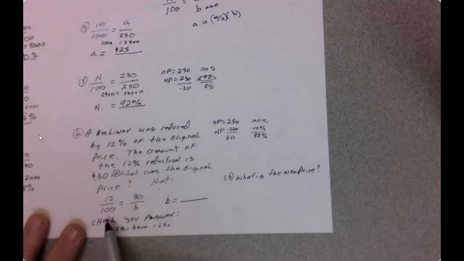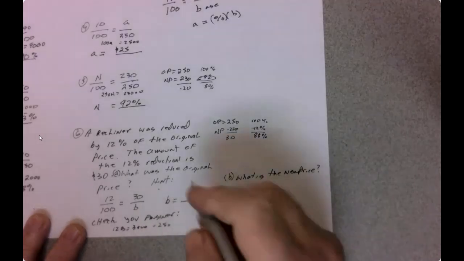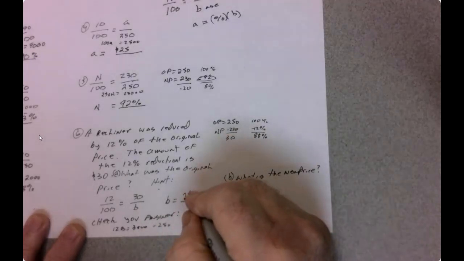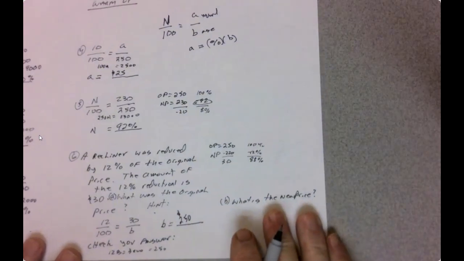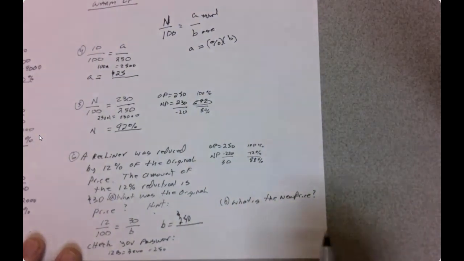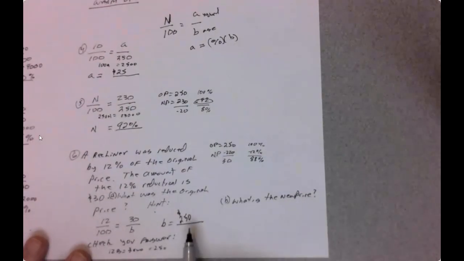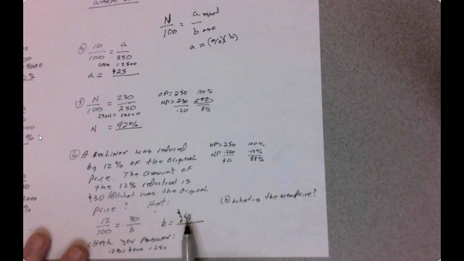And so how would you solve this one? 12 times B is 12B, 100 times 30 is 3,000. You divide it out and you get that the original price was $250. Now, the next question we could ask ourselves is, how can I verify that the new price is in fact $220?